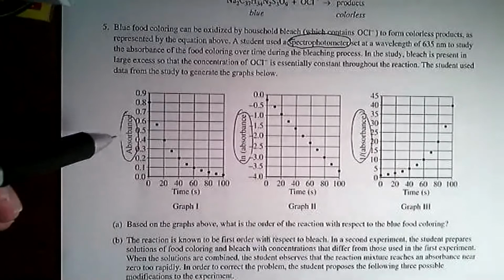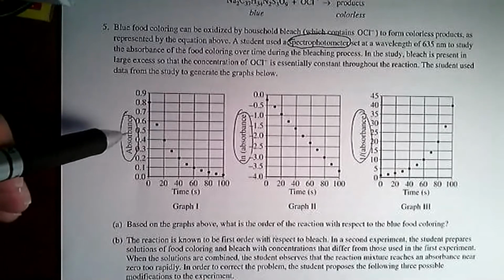the absorbance is going to increase as the concentration of the blue dye increases. Does that make sense? It's going to absorb more of the light as you have more and more blue food coloring molecules there.